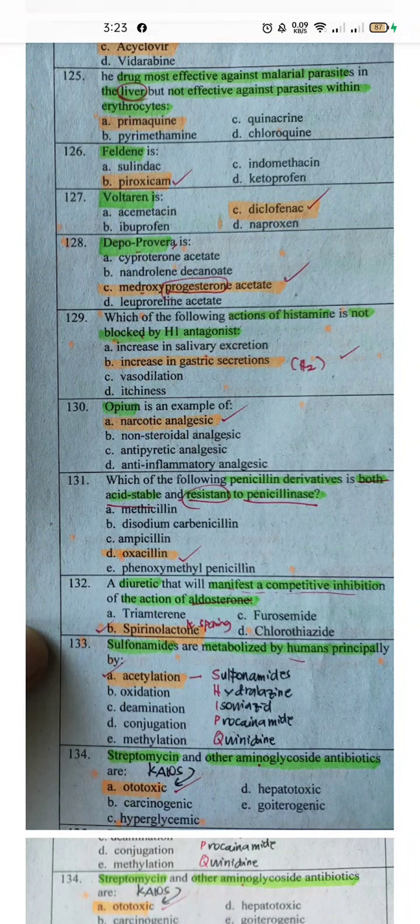Number 130, opium is an example of narcotic analgesic. So, opium is an example of narcotic analgesic obtained from Papaver somniferum. So, your opium is isolated from Papaver somniferum.